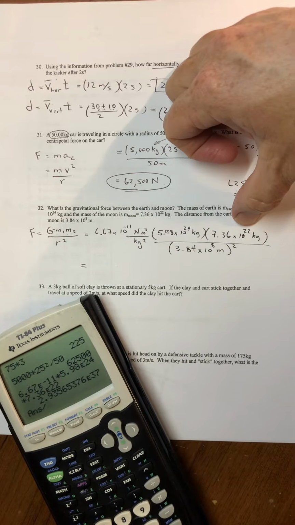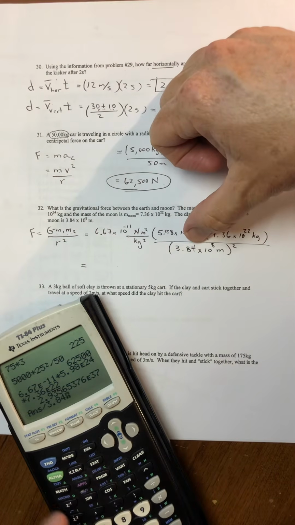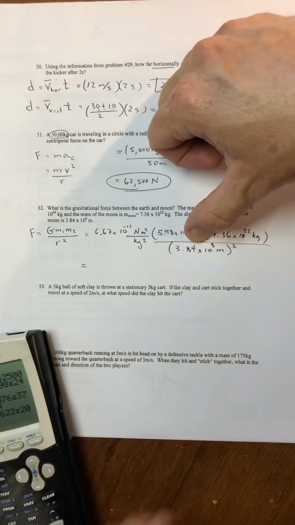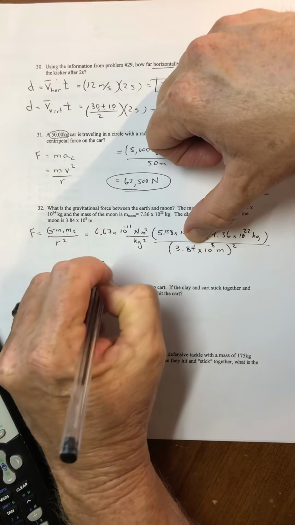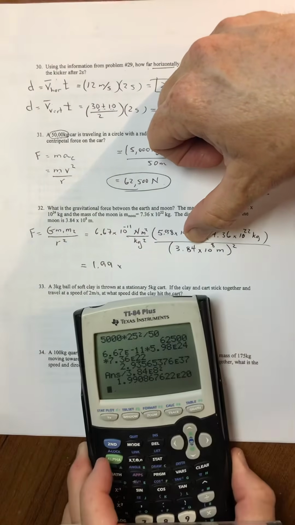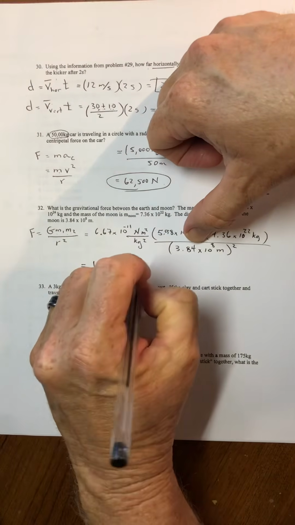Oh, I shouldn't have put enter, but oh well. And then divided by 3.84 times 10 to the 8th, and that whole quantity squared comes up to be 1.99 times 10 to the 20th.